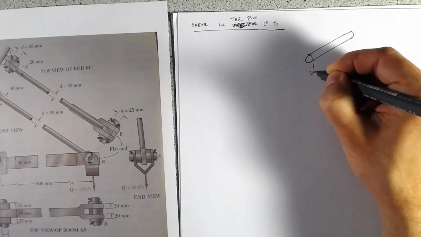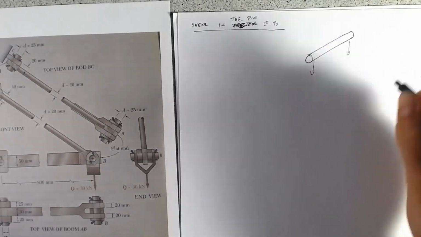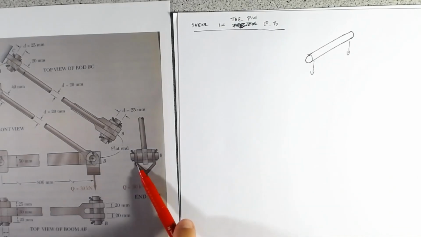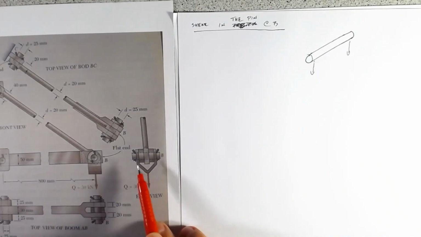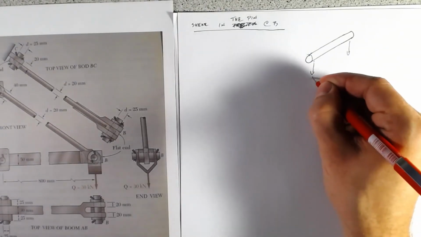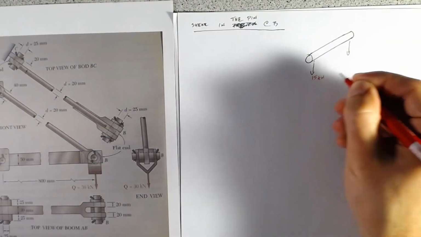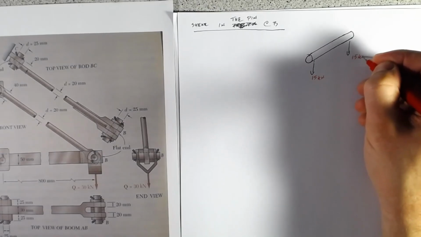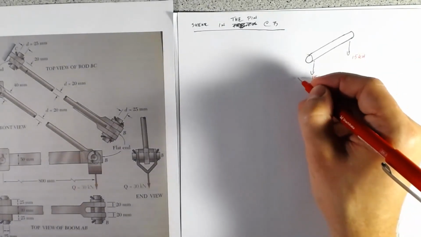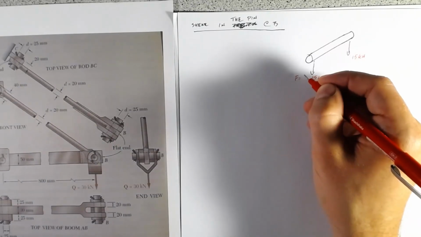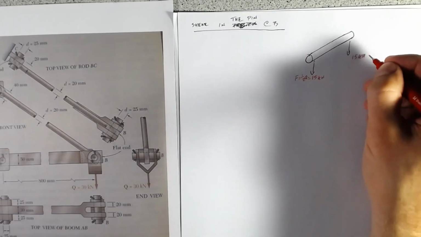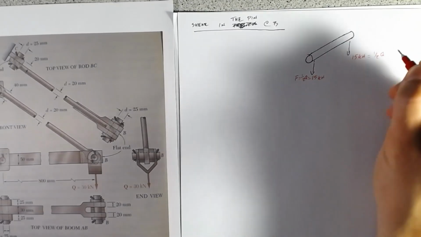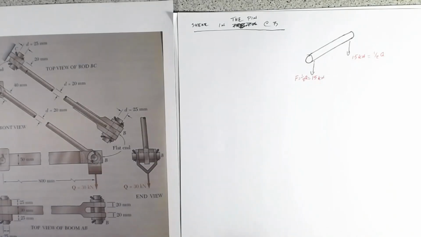So we know that we've got two forces down, because this is equidistant. We know this from our elementary statics. We know that we've got 15 kilonewtons in each of these arms. So F equals 1/2 Q, where Q is 30 kilonewtons.